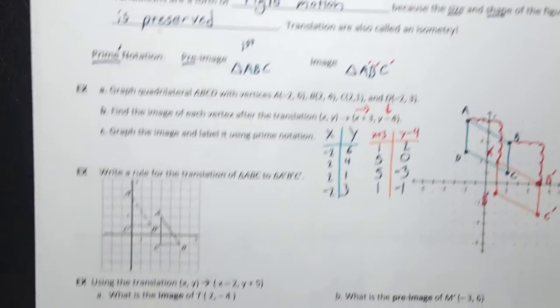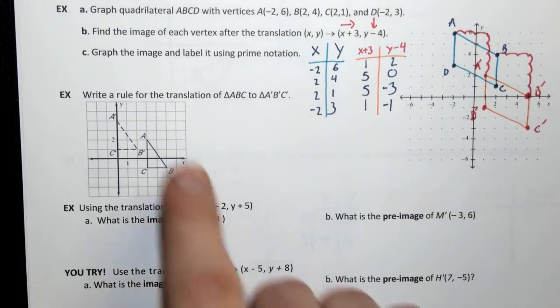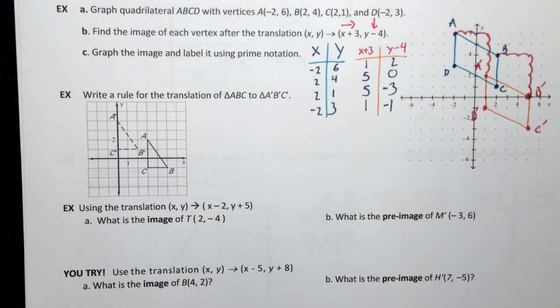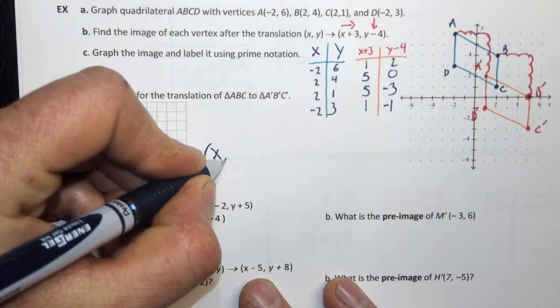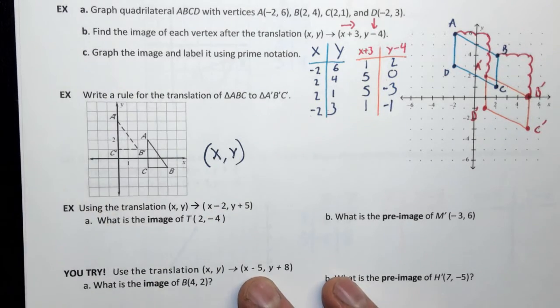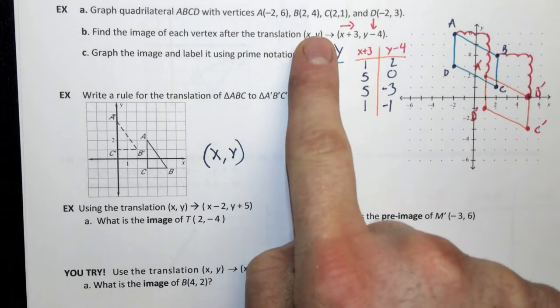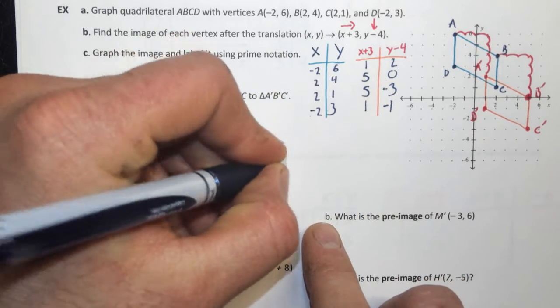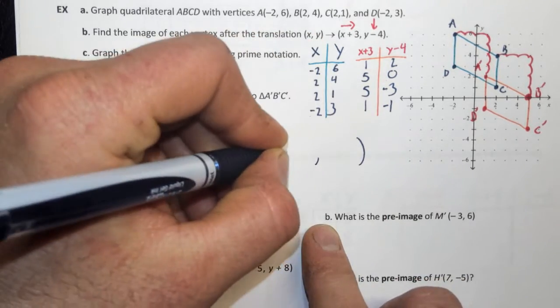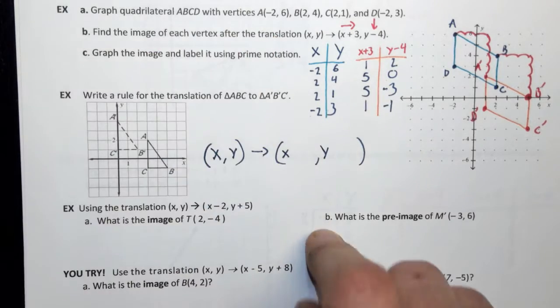Okay, so now let's see if we can do the same type of example backwards. This time I'm going to give you the pictures, and then I'm going to ask you to write out the rule for the translation. The rules are going to look a lot the same each time. You're going to write it out with the same type of notation we saw in the last problem. So you have to start by writing this x, y. Then you're going to put your little arrowhead in there, and you're going to write your new ordered pair locations, which will also start with x, y.